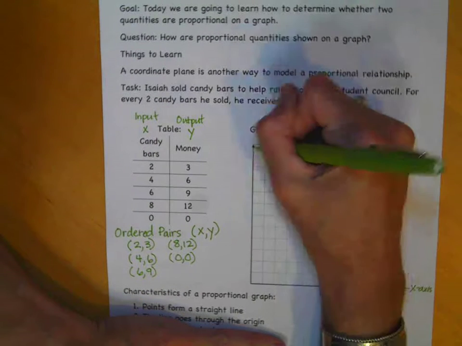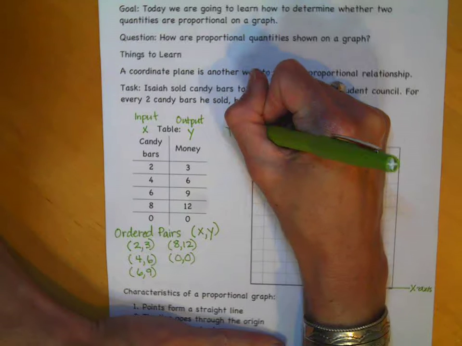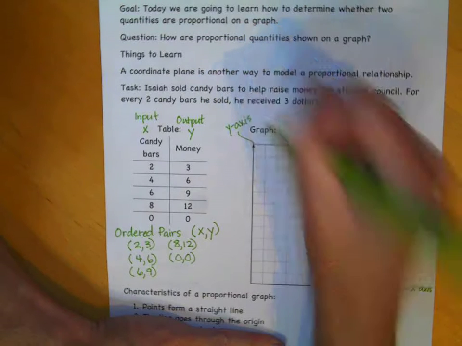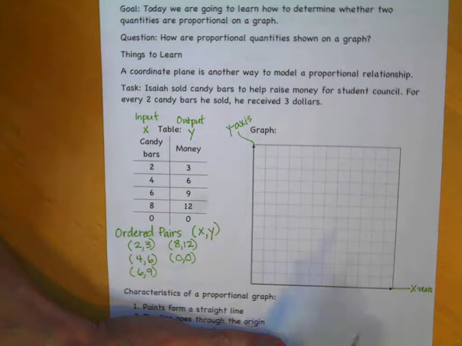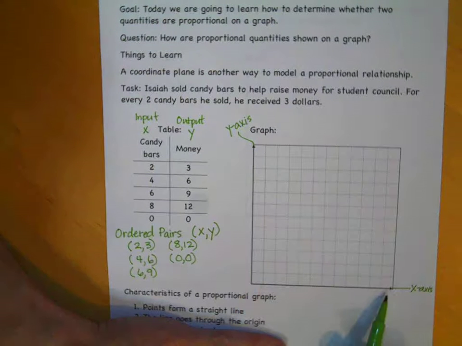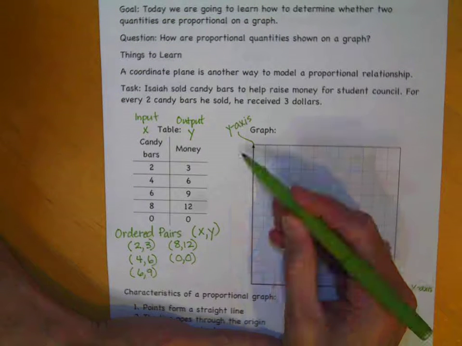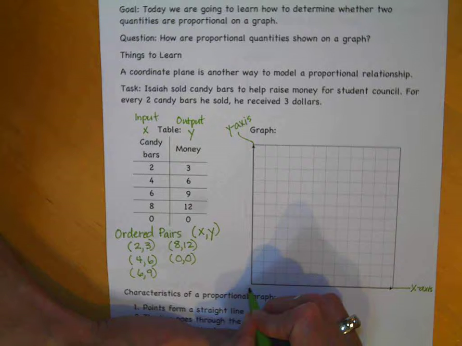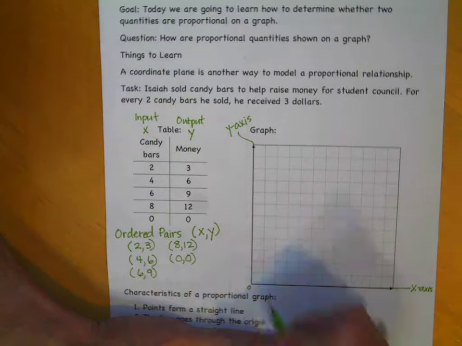Sorry, you can't see it. And this right here is the y-axis. Now, the reason that I'm telling you those is because the x-axis numbers are right here. The y-axis numbers go up and down. So this, of course, is 0.